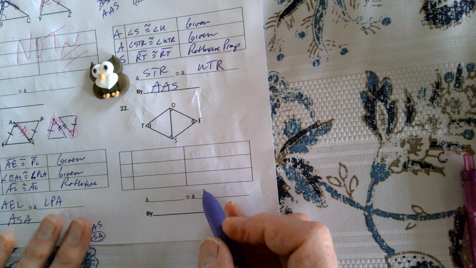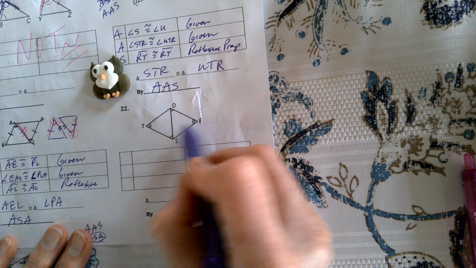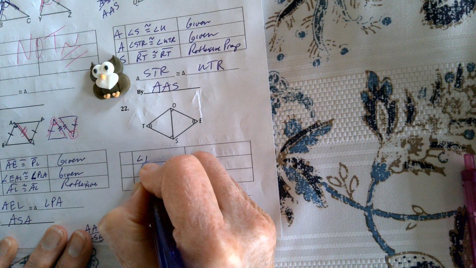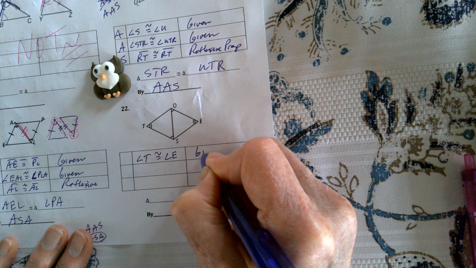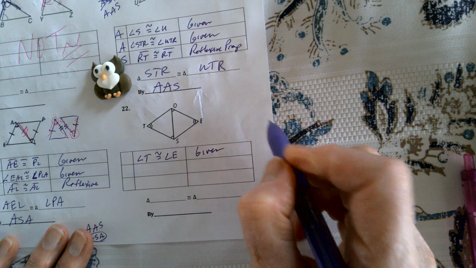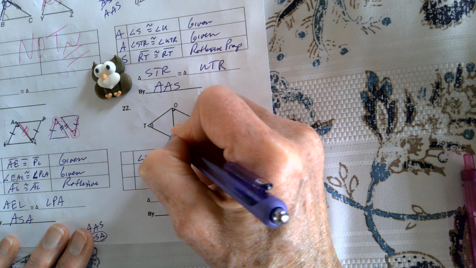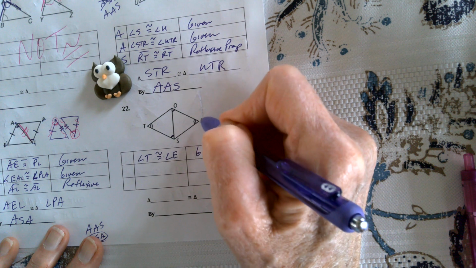Sorry. Okay, let's do our angles T and E are congruent. There's only one angle at each one, so that's nice. Given with the curves. I've got this angle O, angle S, but I have to use more letters.